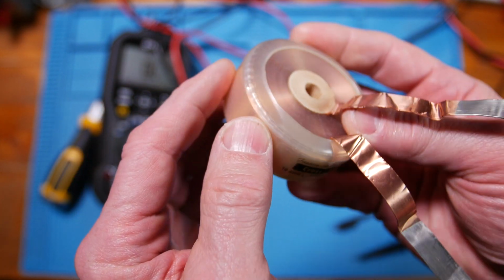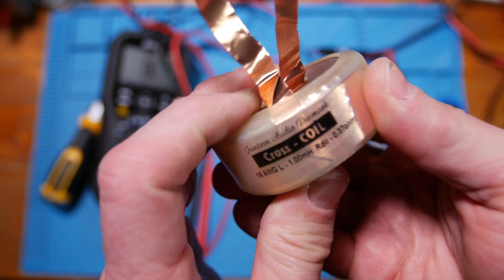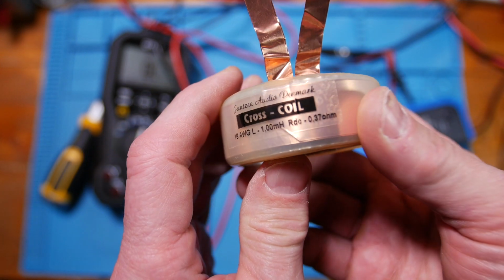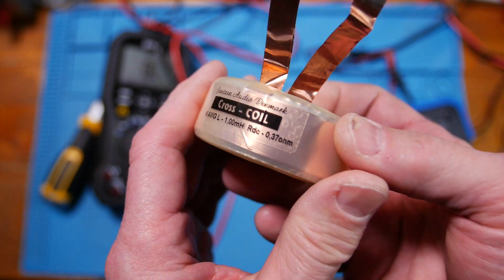It has this nice heat shrinked plastic protector. I got this from Parts Express. Or did I get it from Amazon? I'll have to check. I'll get back to you.